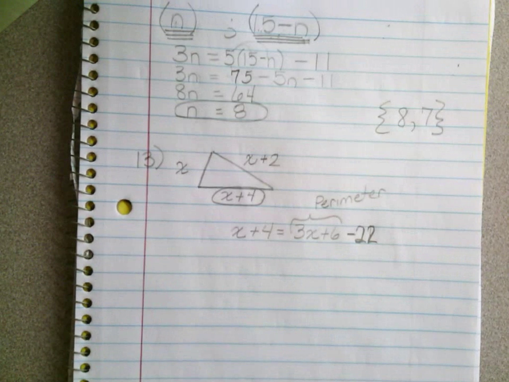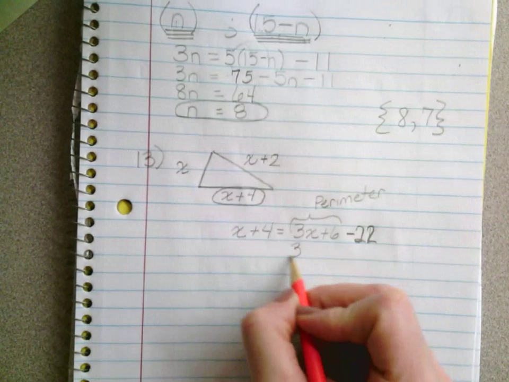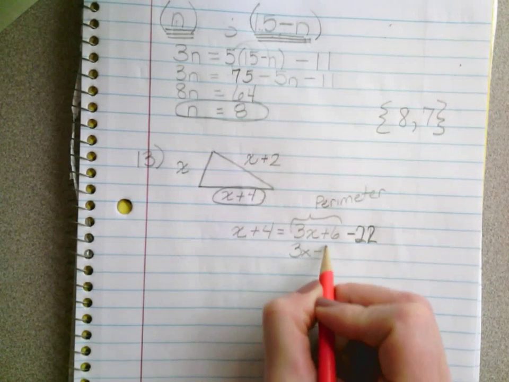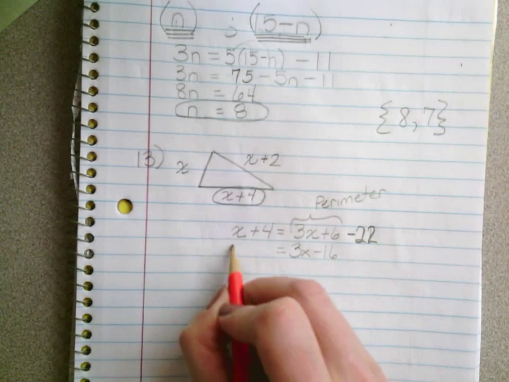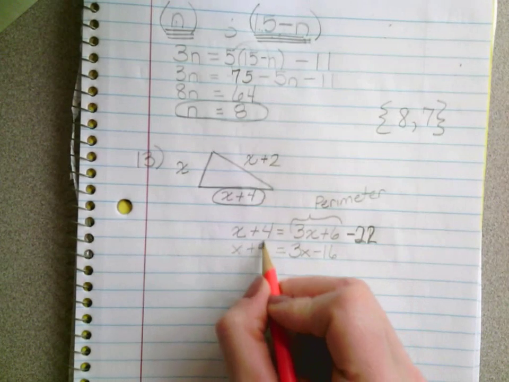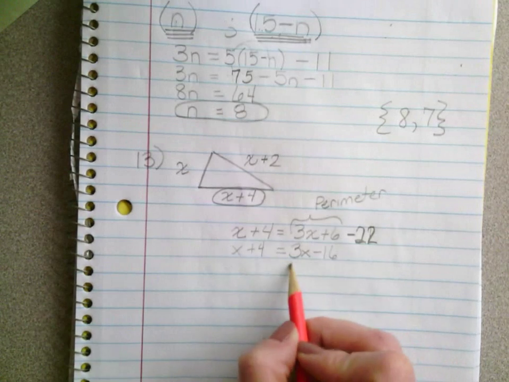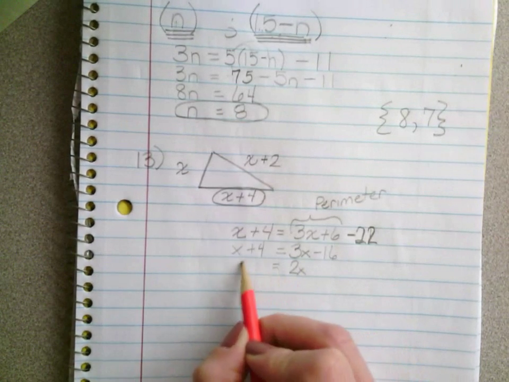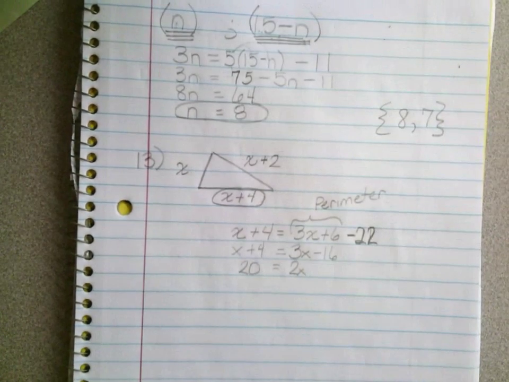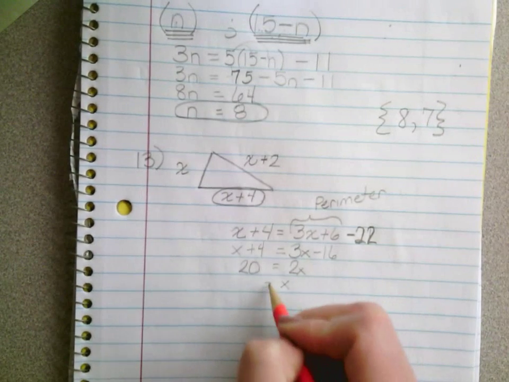Can we do it from here? Yeah. Subtract x and add 16. What do you get? So if I subtract x and add 16, so is x 10, my friends?